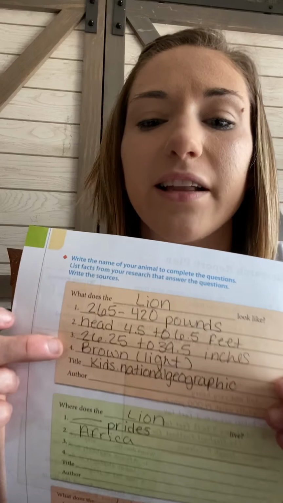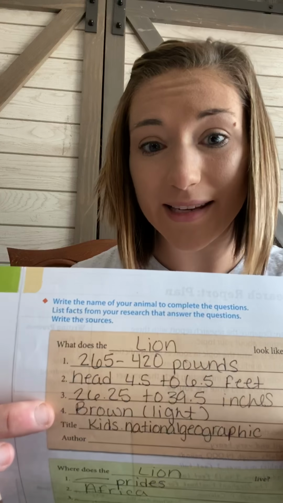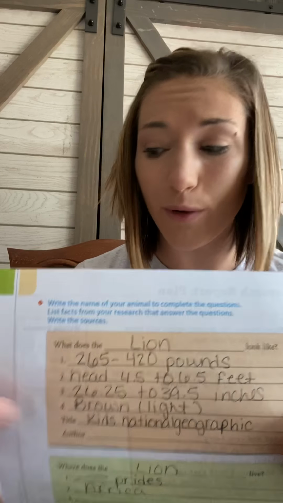Then Miss Hearn knows that the lion is actually a light brown color. Now, I did not get this information from the actual website. It didn't have a sentence that said that, but I saw it in the picture, and I know that when I look at pictures of lions, they're all light brown. So that is my next sentence: a light brown color.